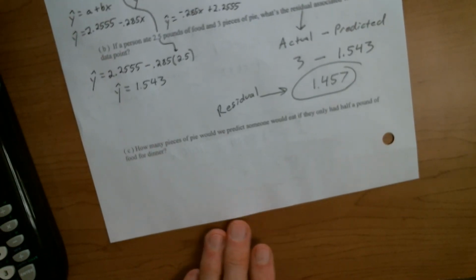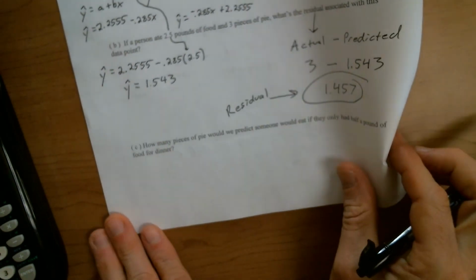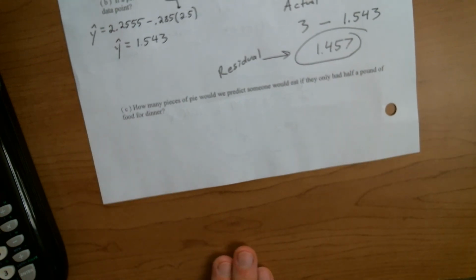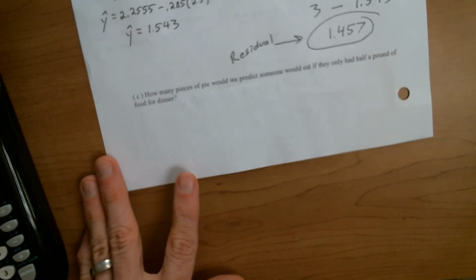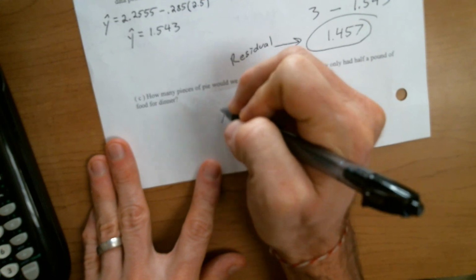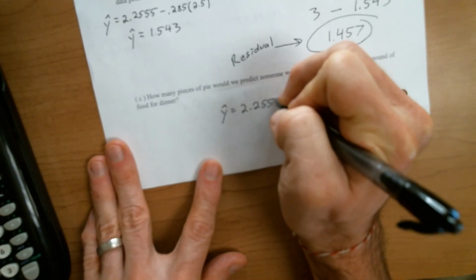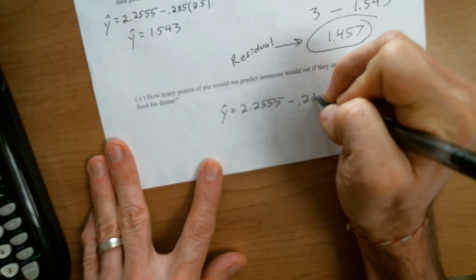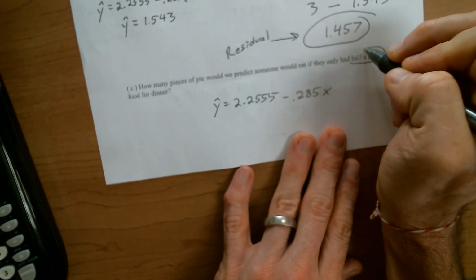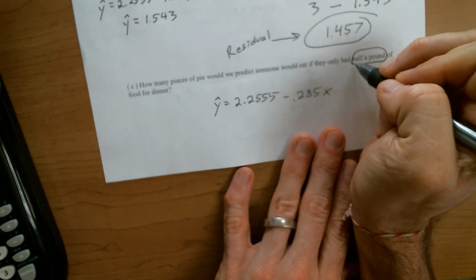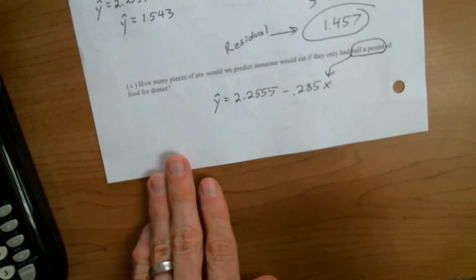Okay. How many pieces of pie would we predict someone would eat if they only had half a pound of food for dinner? So this is somebody that's really trying to keep the dinner to a minimum so that they can have as much pie as possible. So what would that look like? Again, we're just using our equation. So y hat equals 2.2555 minus 0.285x. This time we're going to use this half a pound. Plug it in here. This is a straightforward one.